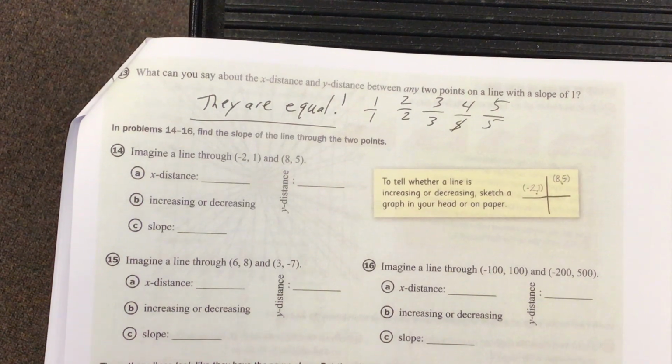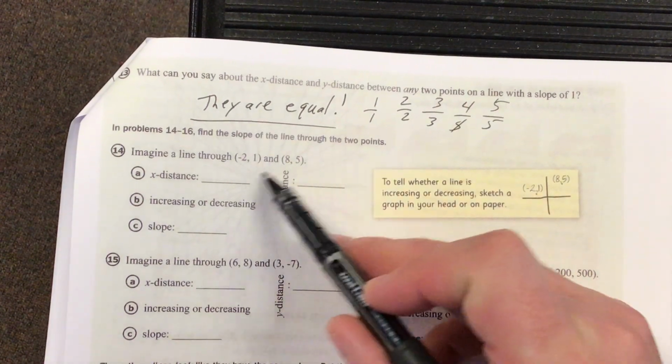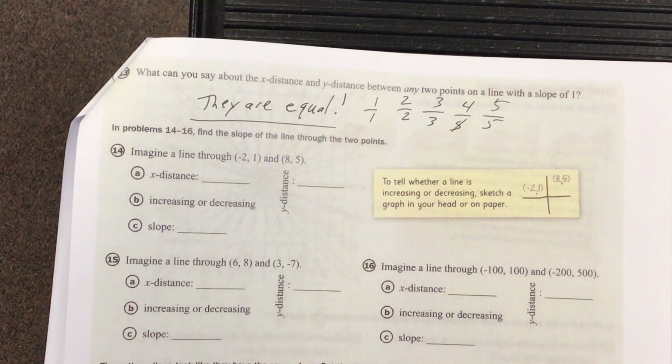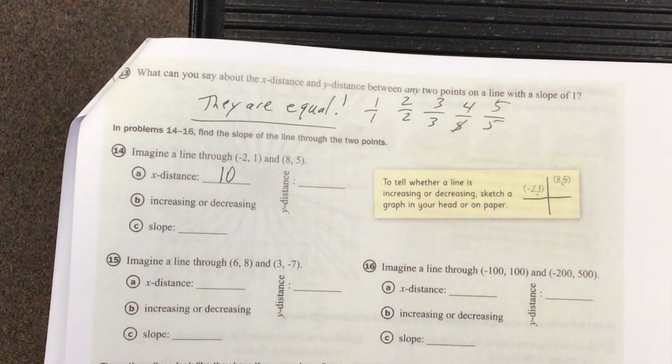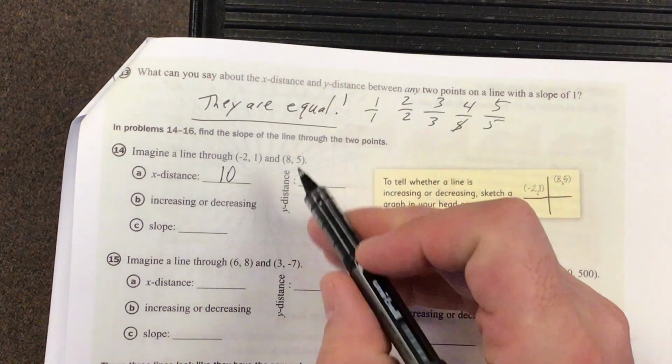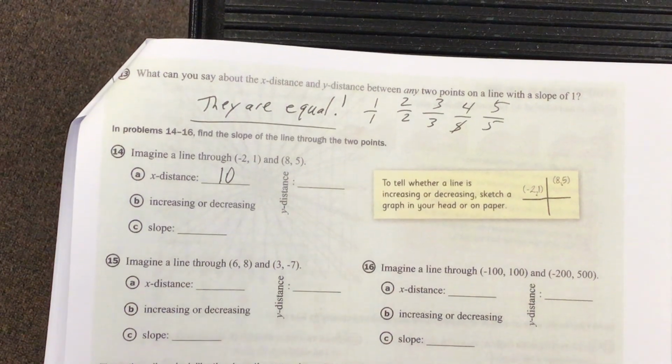10. Let's think of temperature, from 8 degrees to 2 below 0. You're right, it's 10. Those are 10 apart. How far apart are 5 and 1? 4.